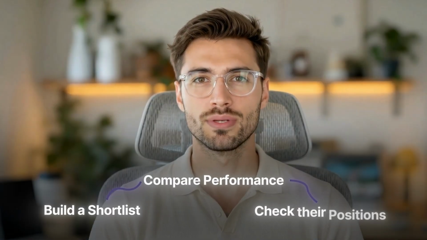Once your plan is set, then you're ready to start the free trial. Again, don't immediately connect an account, choose the first trader that looks good and turn on auto execution. Use the trial to test your plan against the real profiles. Build a shortlist, compare their performance, and check whether their positions overlap. Then choose your allocations and risk limits on paper before copying anything.